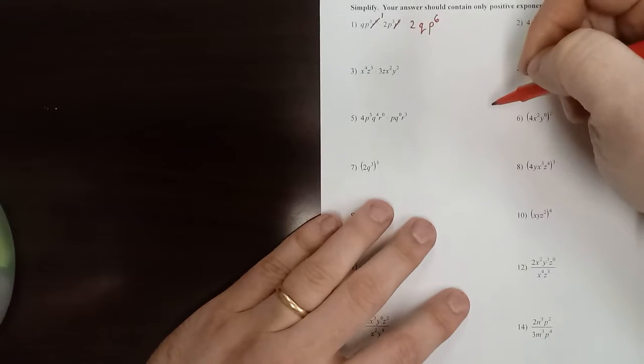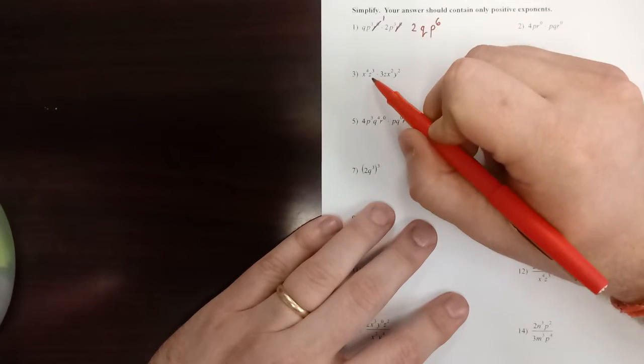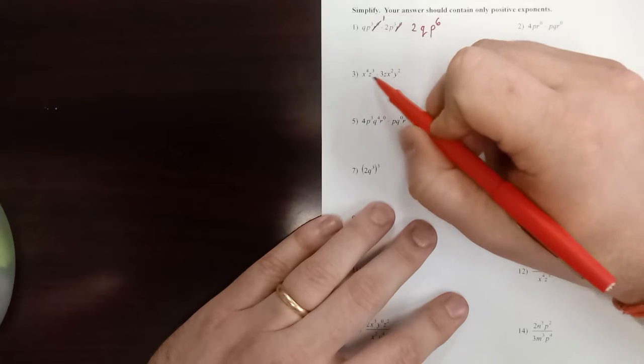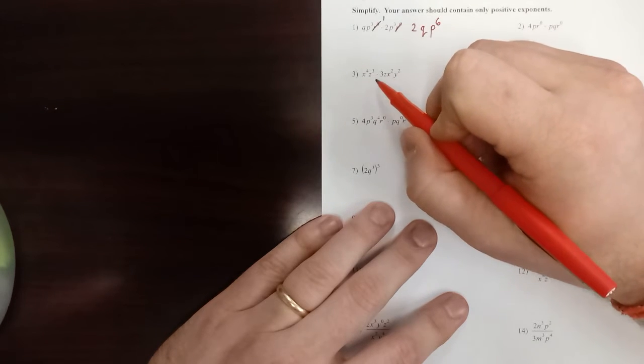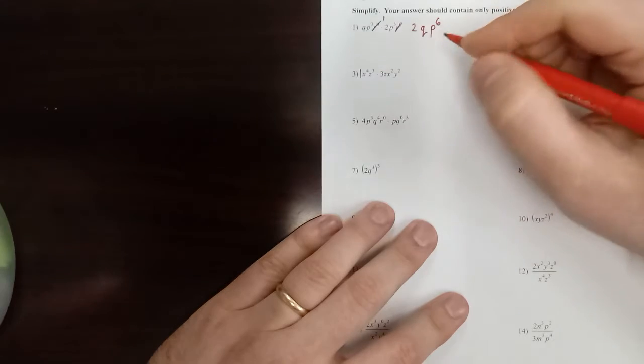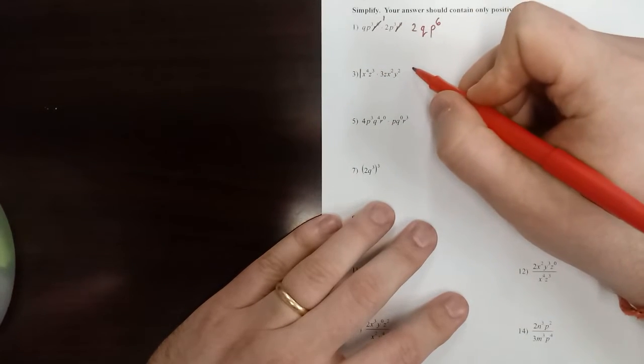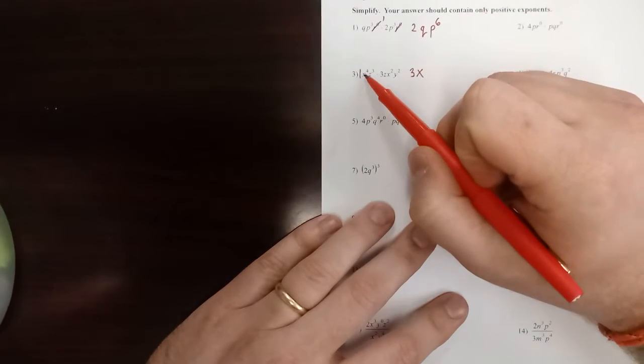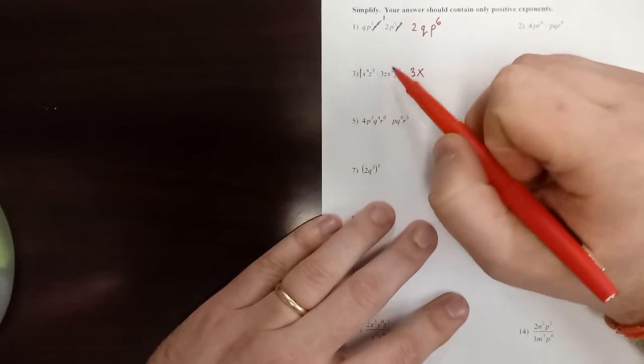Let's see, what's the next one look like? The next one I see x to the 4th, z to the 3rd times 3z x squared y squared. So I have x's, I have y's, and I have z's. I have a 1 out front and a 3. So 1 times 3 is 3. And then we can just add the exponents together. So I have 4 and I have 2 x's.